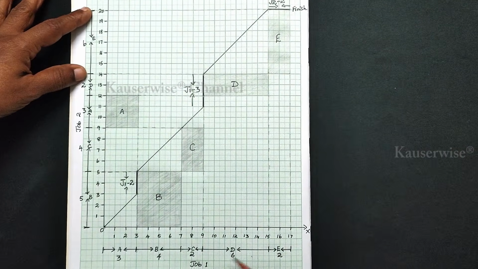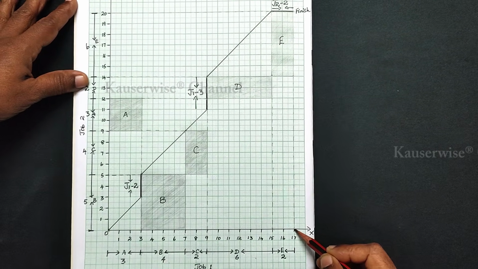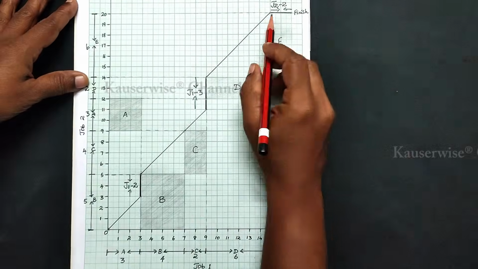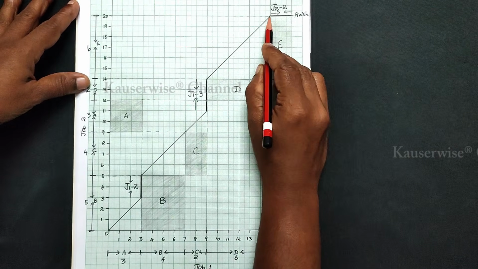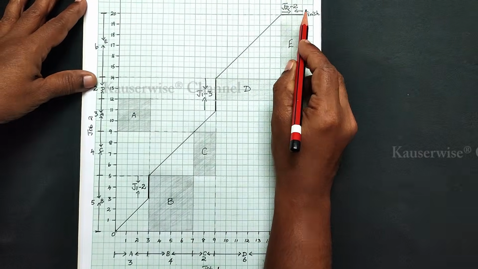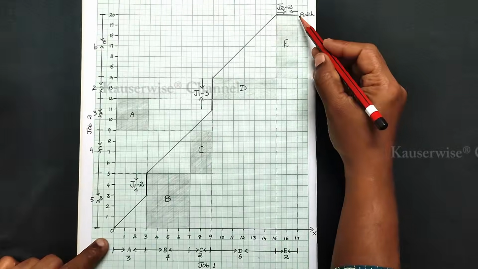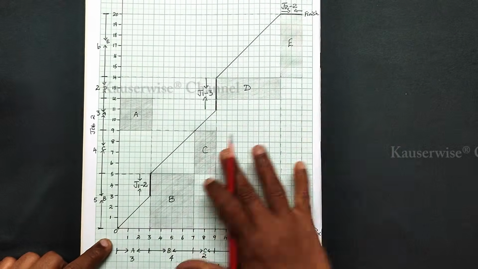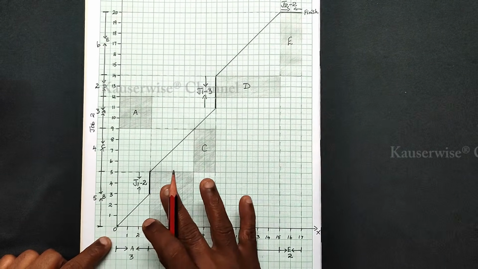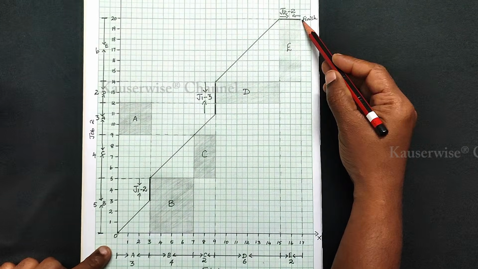But for job 1, we have one more process, that is 2 minutes. The last finishing point is 17. From this point to this point, we can draw only a horizontal line. This is the finishing point. We have to touch the finishing point starting from 0. So we have drawn the vertical, horizontal and 45-degree angle lines starting from 0 to the finishing point.